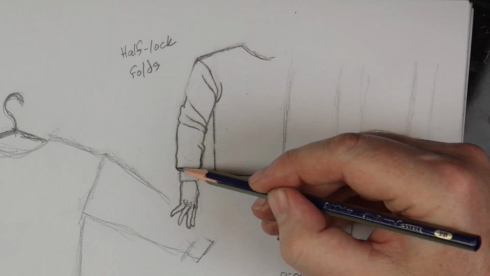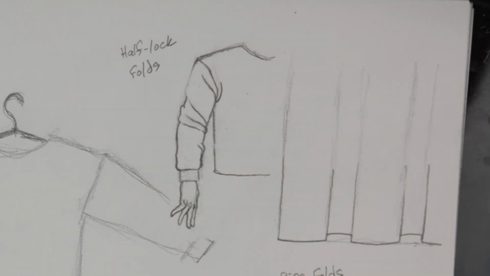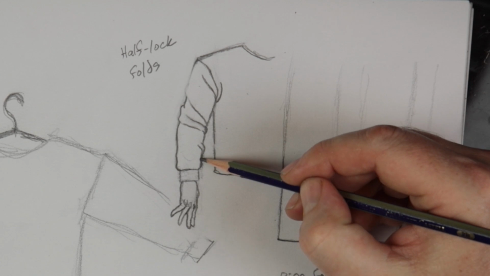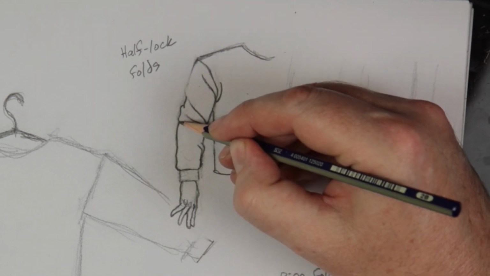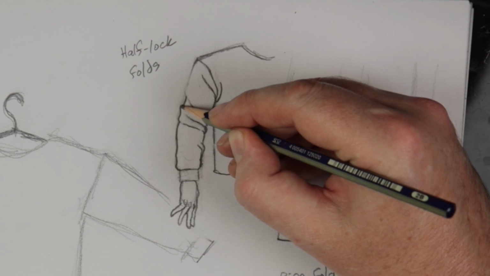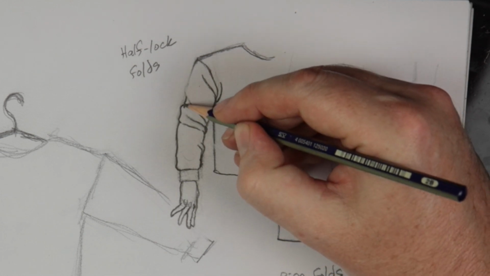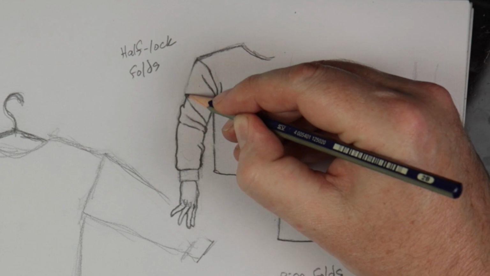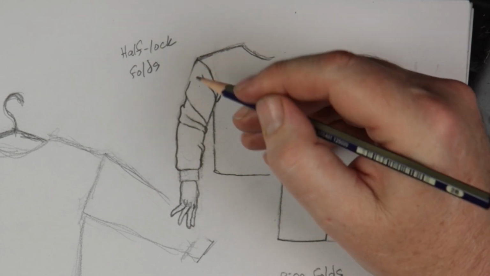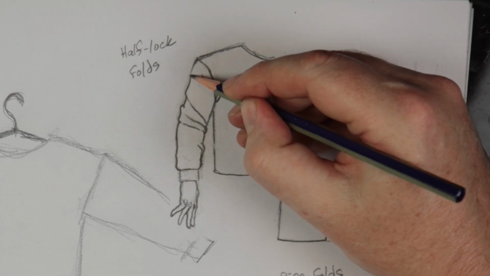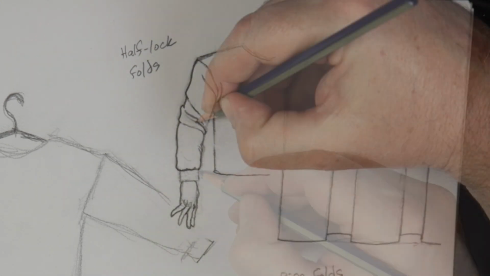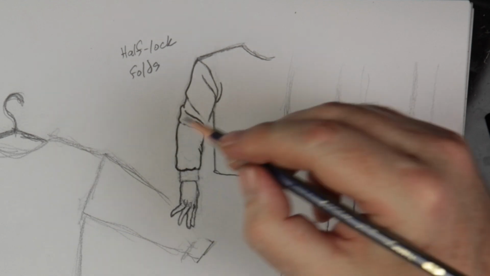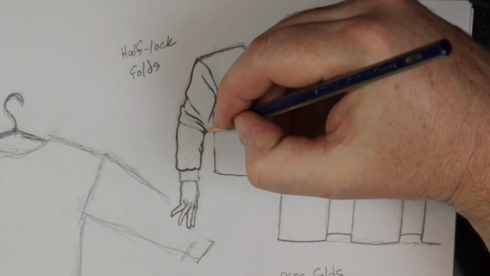So notice how just adding a couple of these compression edges right down by the cuff, and also adding these curves around the outside edge of these folds really gives some nice new life to this arm. Now it doesn't look so plain. And notice I'm not drawing these folds all the way through.